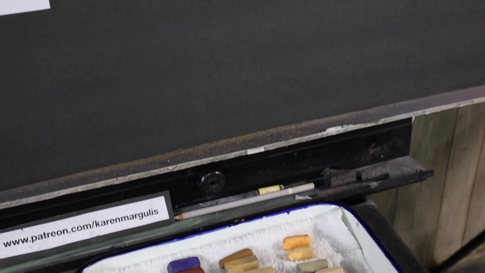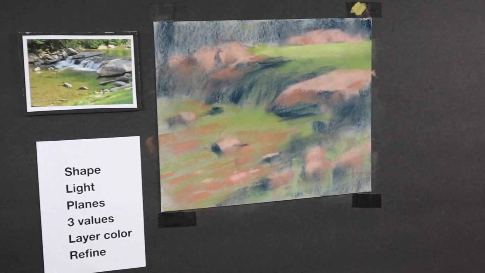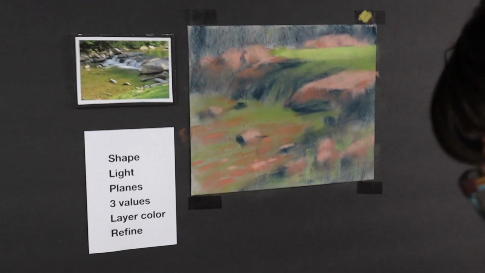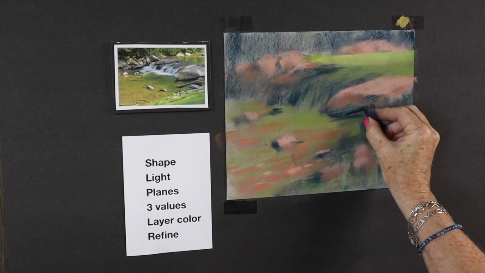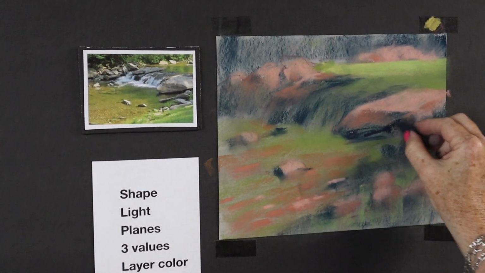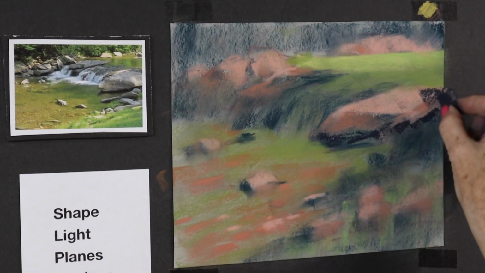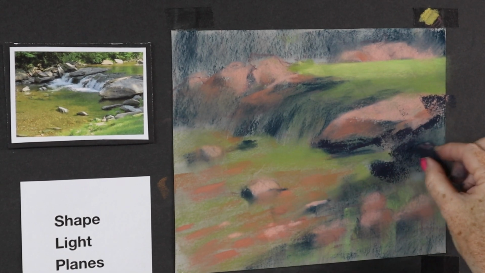So what am I going to do now? I'm going to simply reinforce the darks. Wherever I put dark, I'm going to take a dark blue hard pastel and reinforce those dark areas. And immediately I can see with the softer pastel how it goes on like butter on the paper.